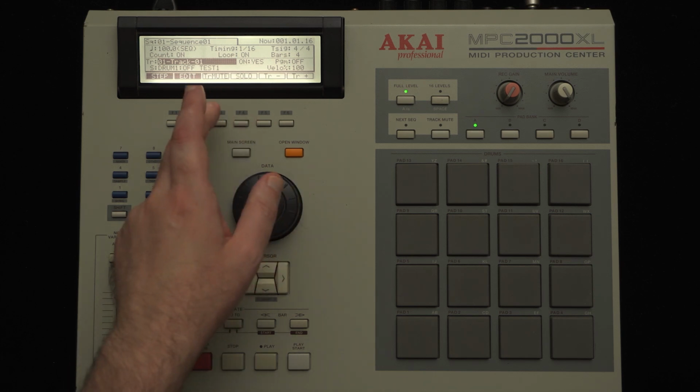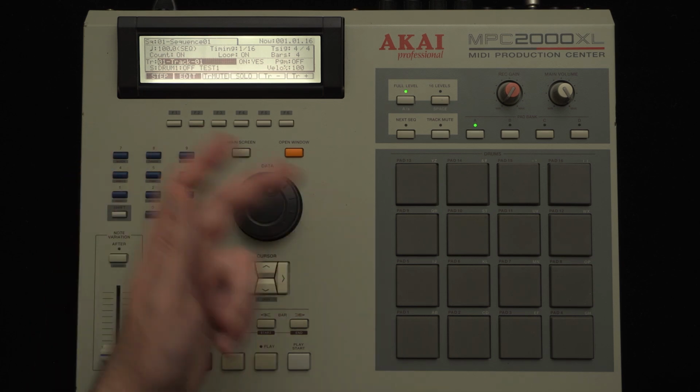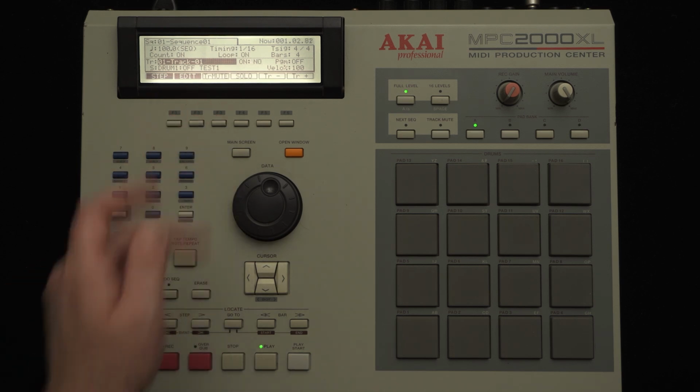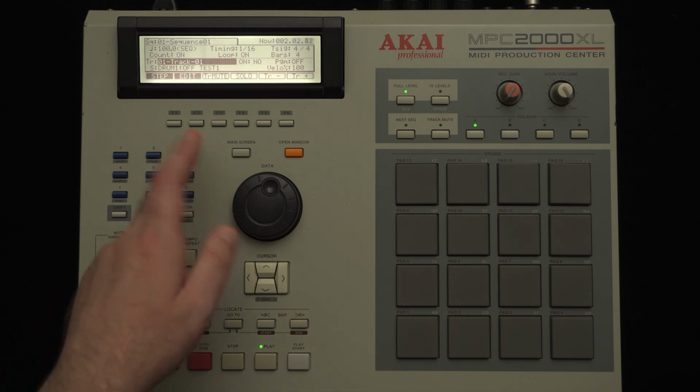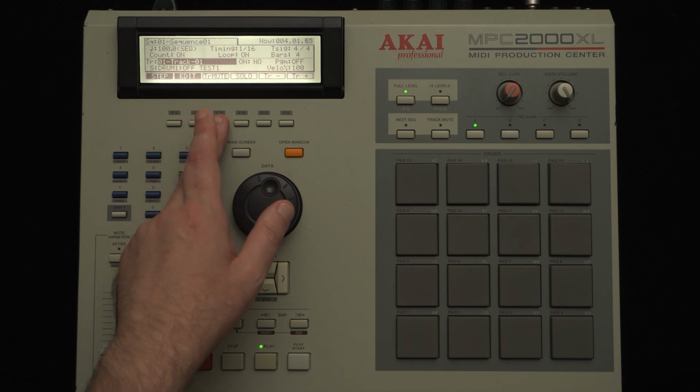And to the left of solo, we have the track mute soft key. And track mute will turn off the currently selected track, which is useful if you want to hear the parts in your sequence without the parts on the currently selected track. And if you press this repeatedly, you'll notice the on field toggles between yes and no.